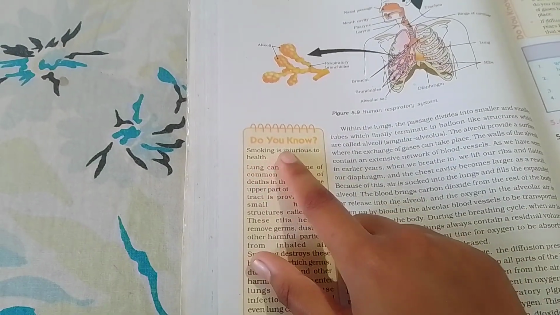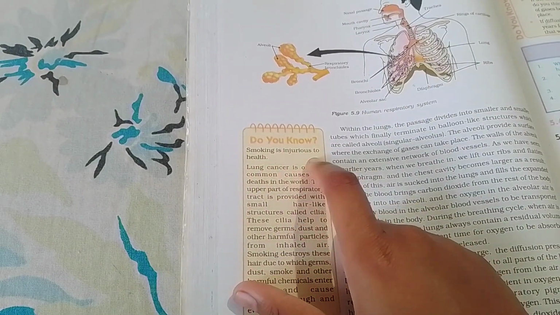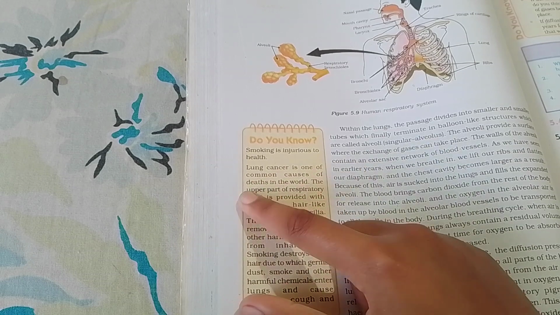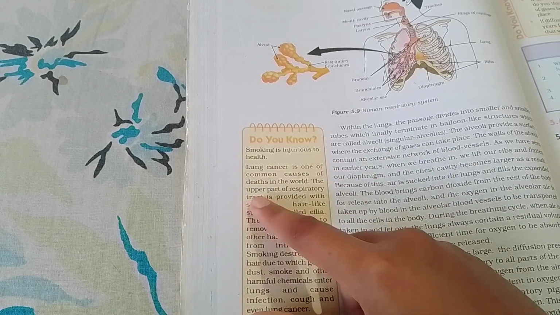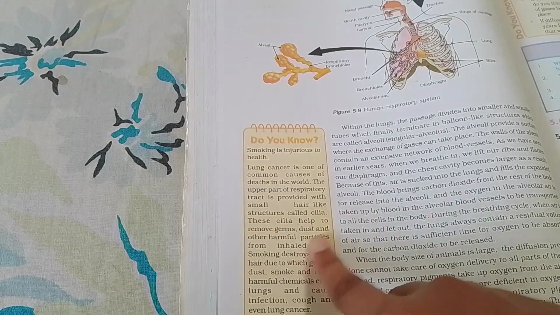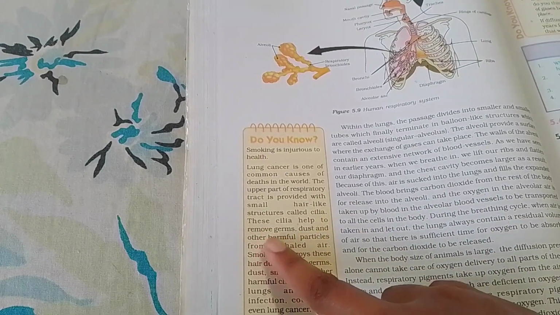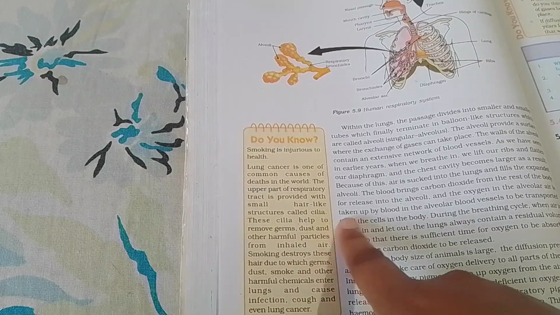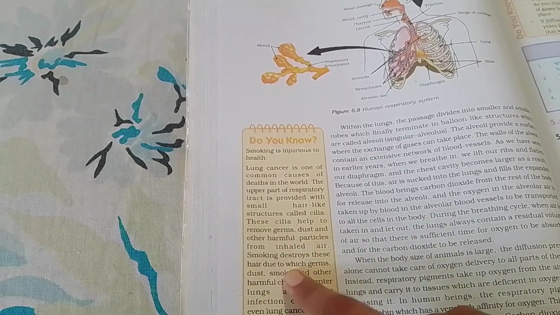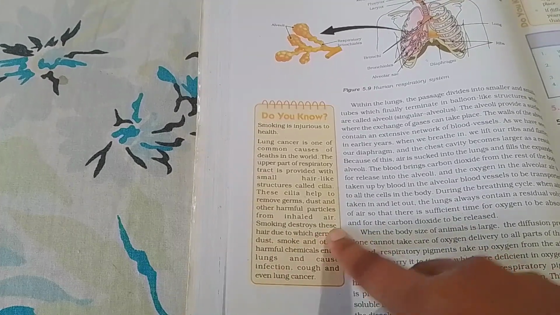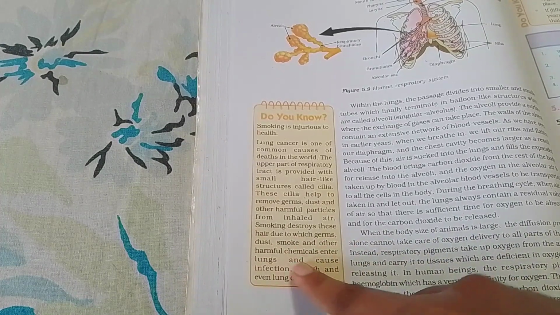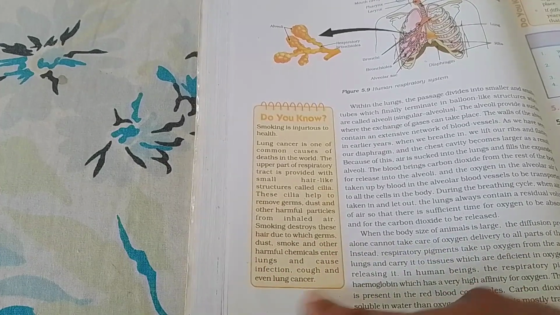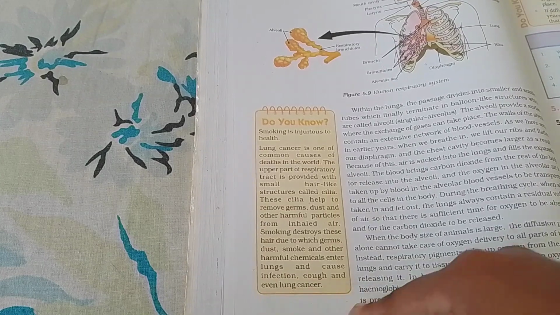Do you know smoking is injurious to health? Lung cancer is one of the common causes of death in the world. The upper part of the respiratory tract is provided with small hair-like structures called cilia. These cilia help to remove germs, dust and other harmful particles from inhaled air. Smoking destroys these hairs, due to which germs, dust, smoke and other harmful chemicals enter the lungs and cause infection, cough and even lung cancer.